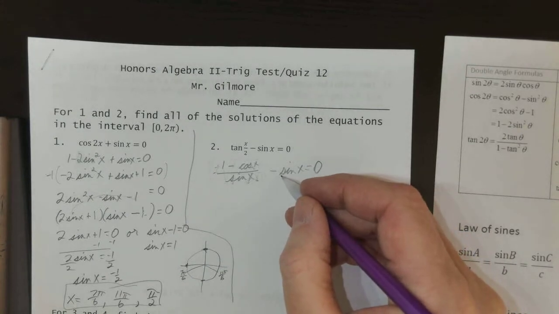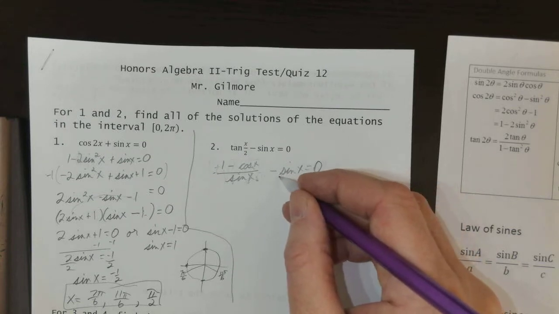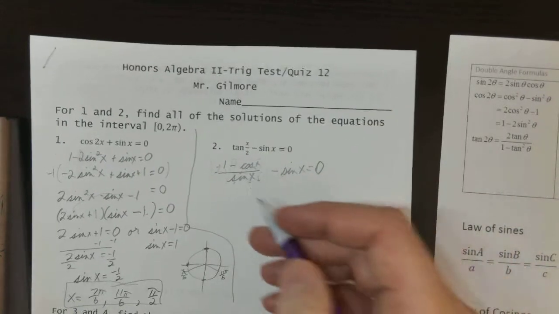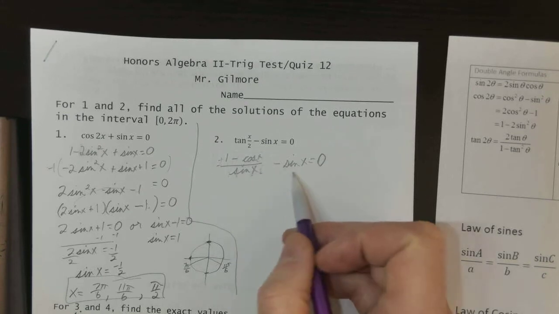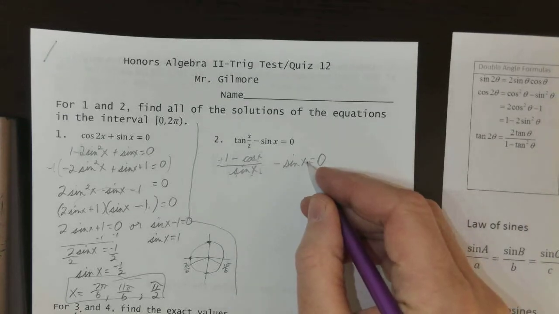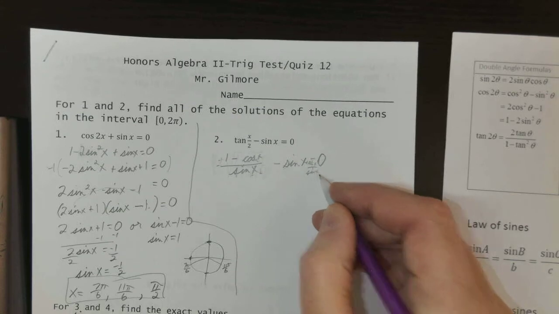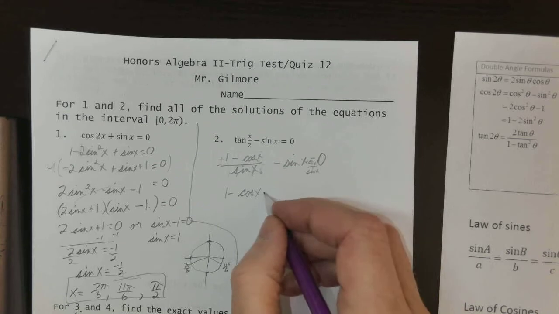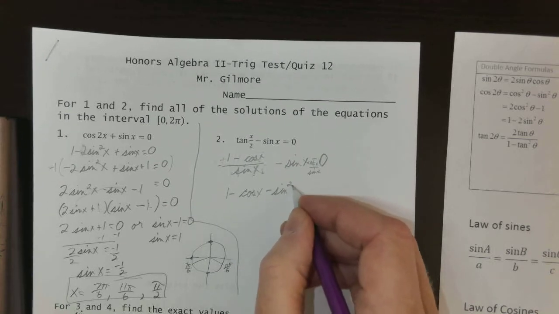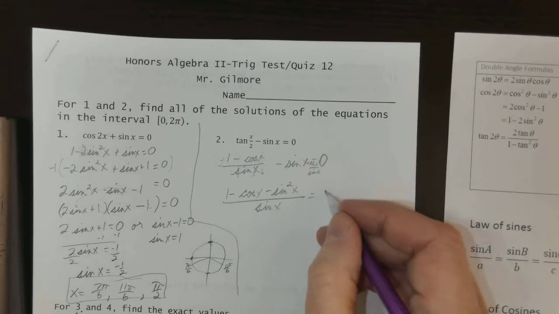And then I'm going to multiply. I want to get just one denominator here. So I'm going to multiply this one by sine x over sine x. Sorry about the crampedness there. And I got 1 minus cosine x minus sine squared x over sine of x, and that's equal to 0.